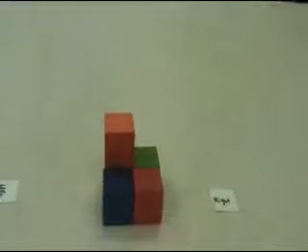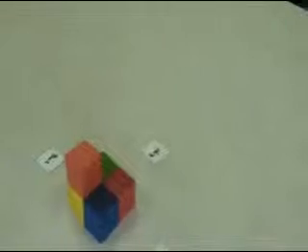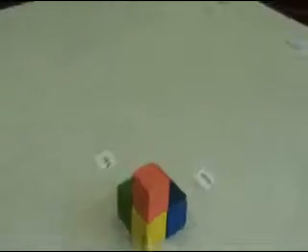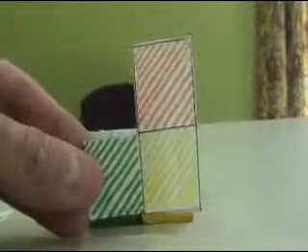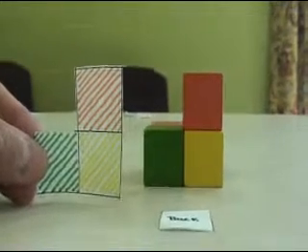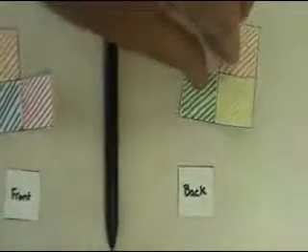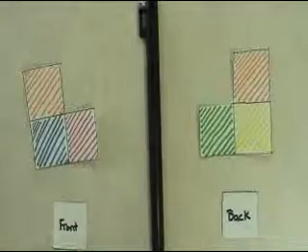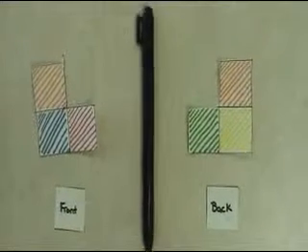Now I'm going to walk around to the back of the shape, get down at eye level, and that looks like a backwards L, but it still consists of 3 individual squares. Now let's see what happens when I put the front view and the back view side by side. If you notice, those 2 views are reflections of one another.